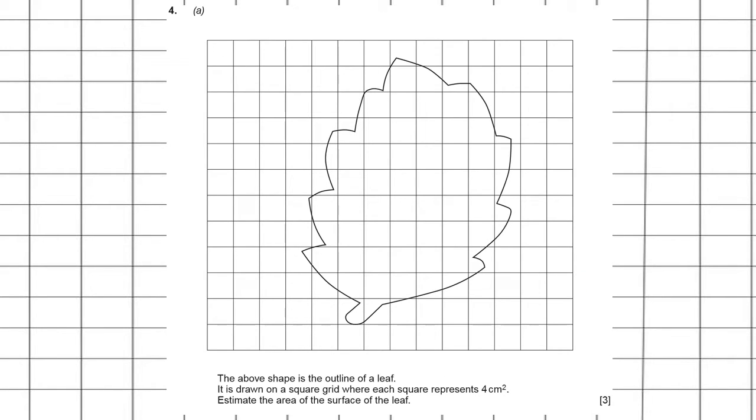Okay, the shape is an outline of a leaf. It is drawn on a square grid where each square represents 4 centimeters squared. Find the area of the surface of the leaf. Okay, so basically we just have to count the squares. Let's count the whole squares.